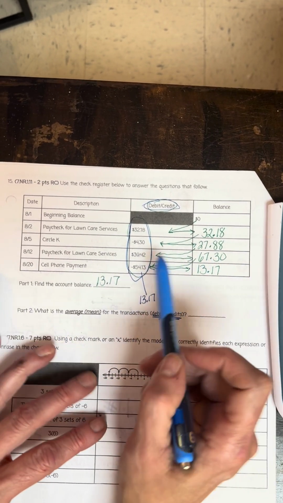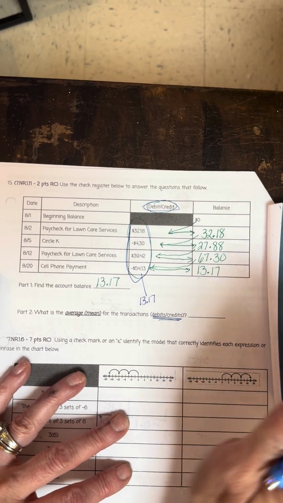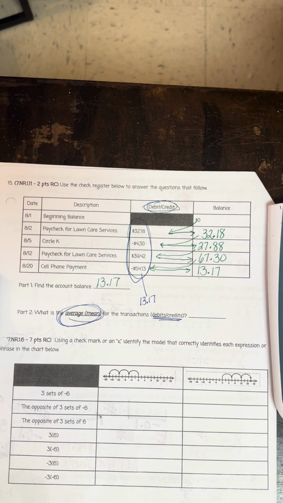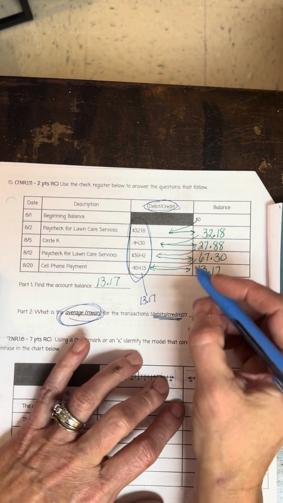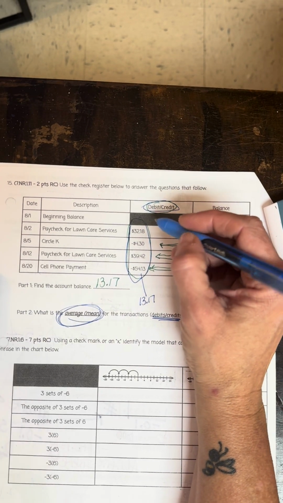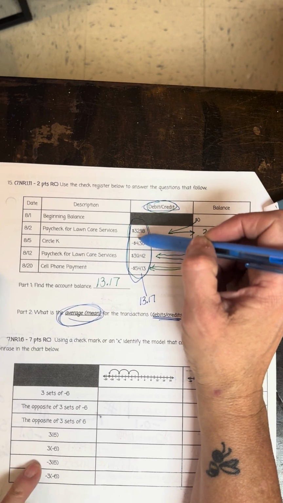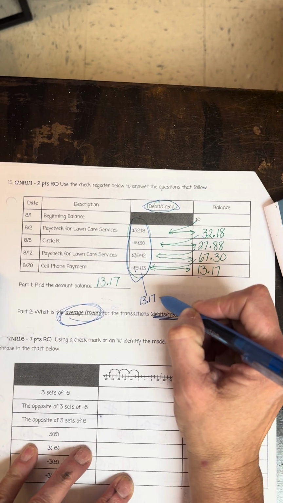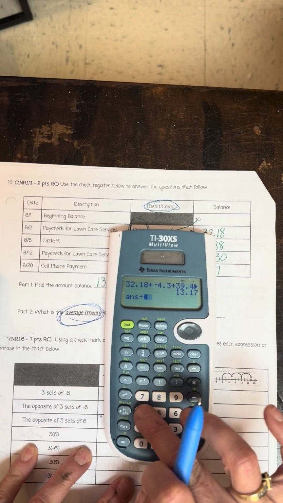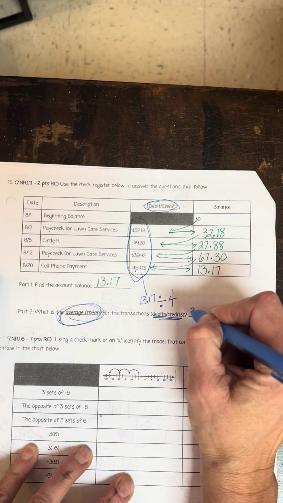So the 13.17, either way you look at it, if you're doing it as a balance or doing this, but then it wants the average or the mean, which means I had to add those up. And then to find the average, I have to divide. You're going to add and then divide by the number of things you have. So we've got 1, 2, 3, 4 transactions. So I'm going to divide that by 4. And we have $3.32. We're going to talk about the rounding.